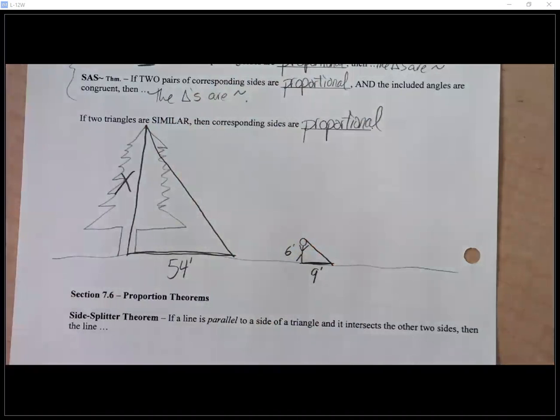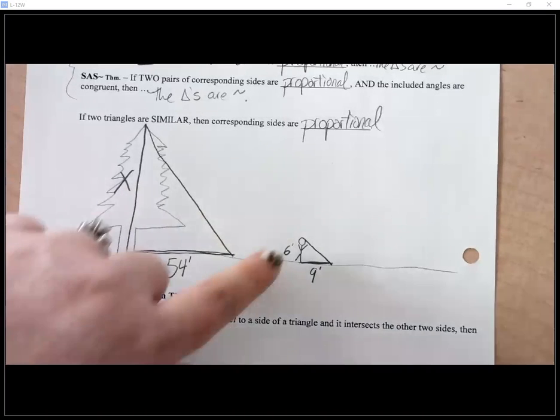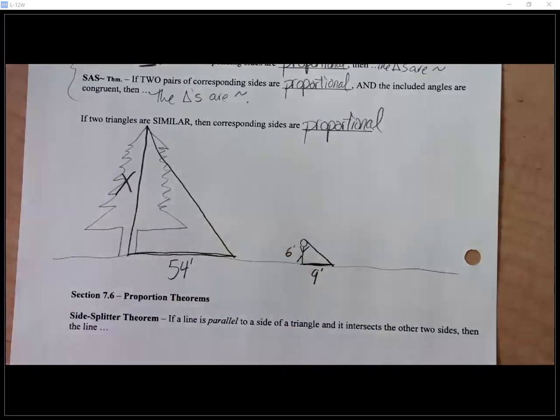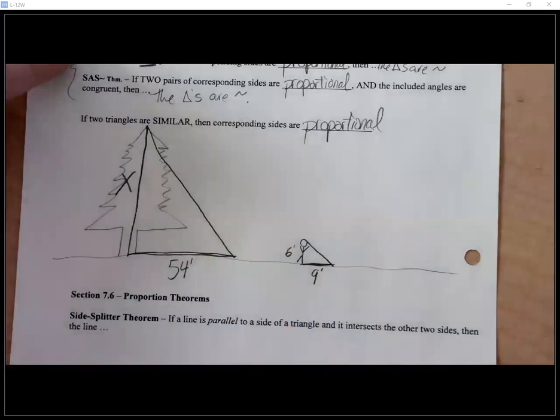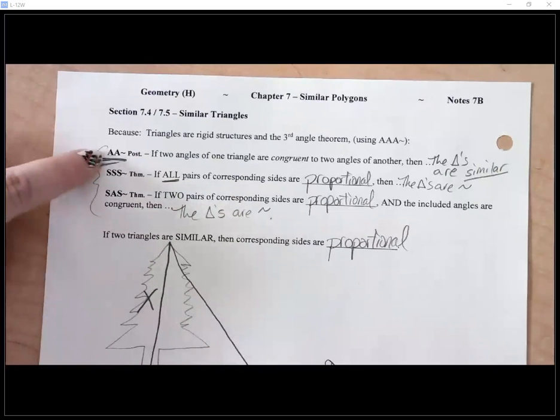You're right, but pretend we didn't know that yet. Pretend I just have these two triangles. How do I know that they're similar? Because hold on, you can't set up a proportion saying x over 54 is equal to 6/9 unless the triangles are similar. So you better be able to show me that one of these three things is true. You better have angle-angle similarity, side-side-side, or side-angle-side.